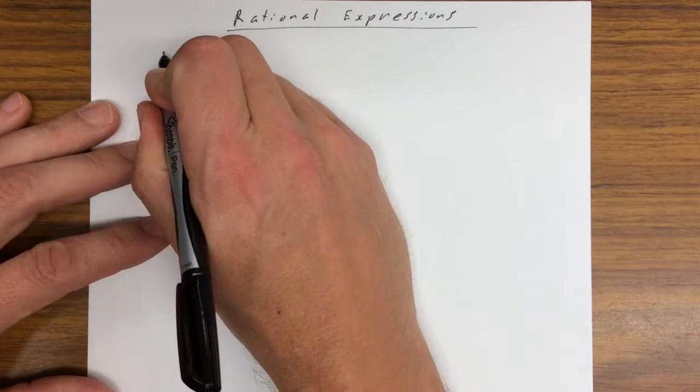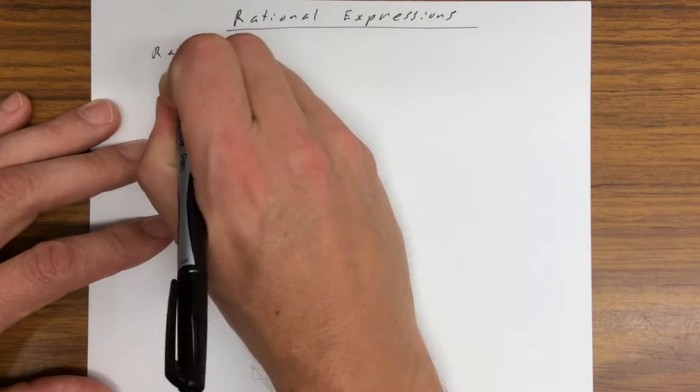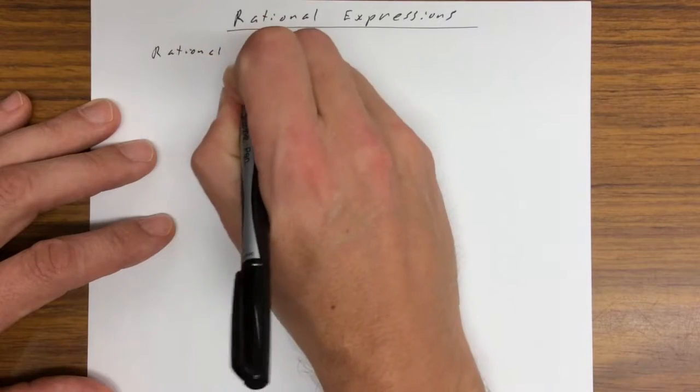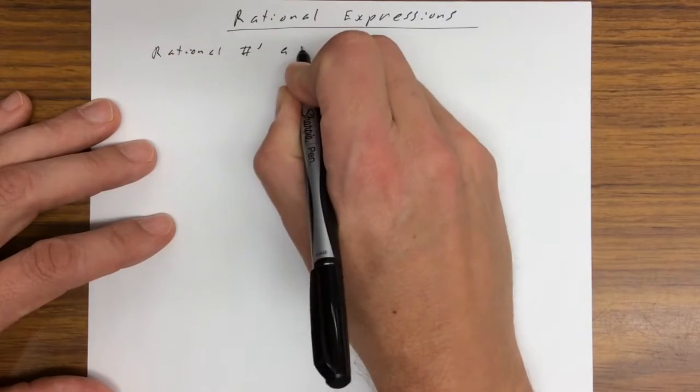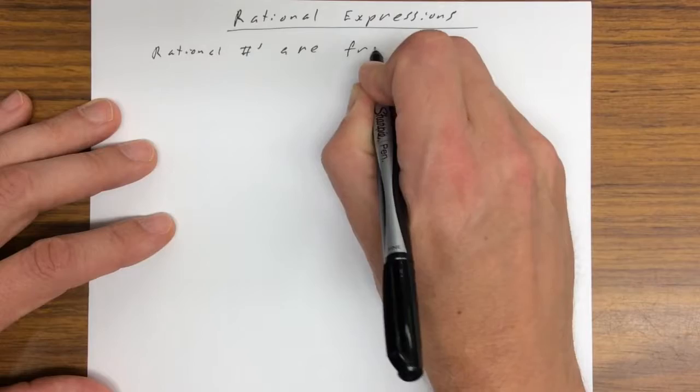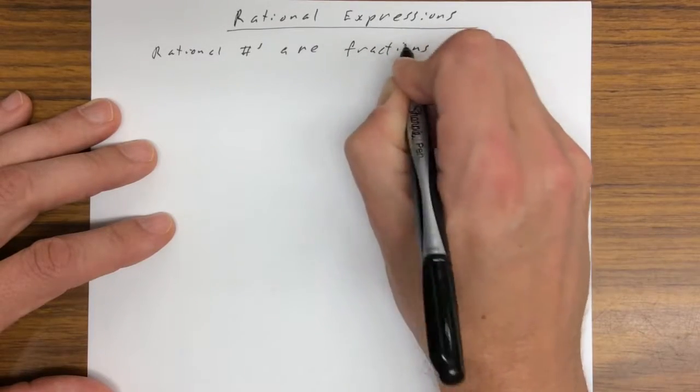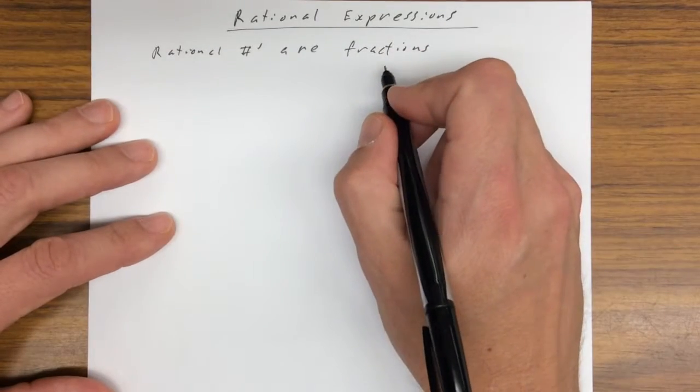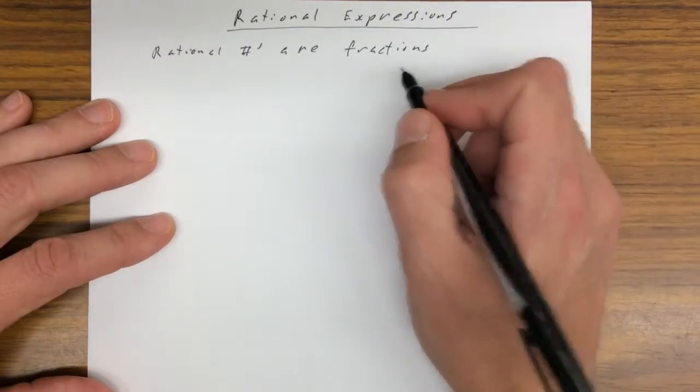So for example, rational numbers are fractions, basically. Every whole number can be represented as a fraction by just putting it over 1.